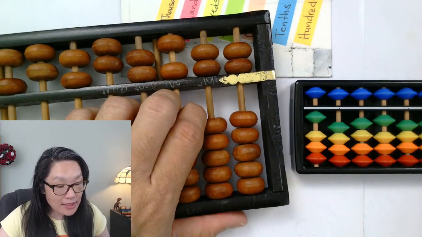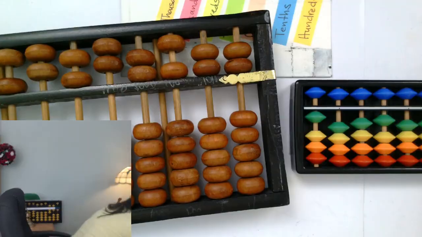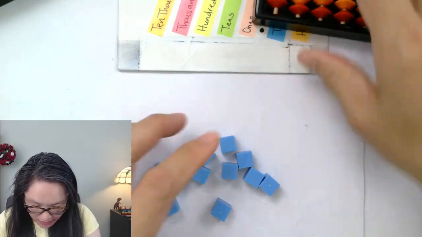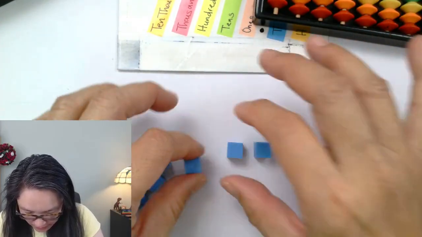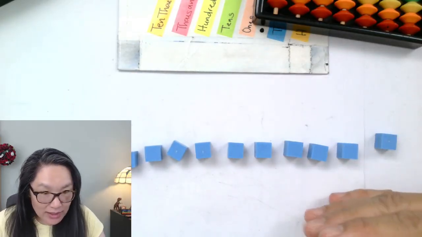Yes, yes. You know, there's another one. There's the 10-bead one. I don't have a 10-bead one, but I'm going to use these blocks to represent it. So there's a 10-bead one: 1, 2, 3, 4, 5, 6, 7, 8, 9, 10. So there's a 10-bead one that looks like this.